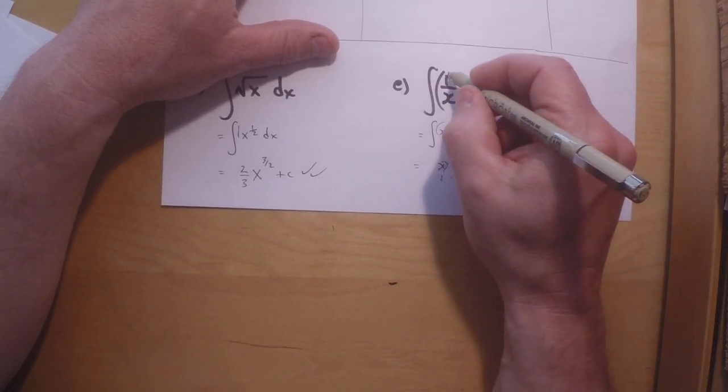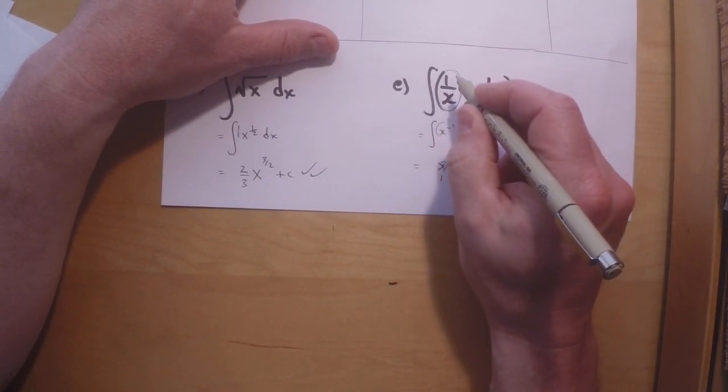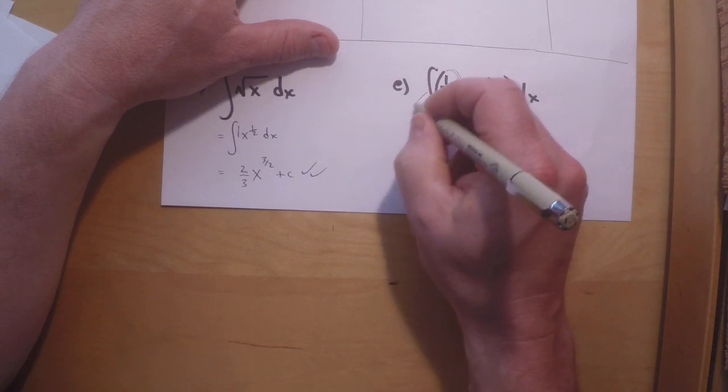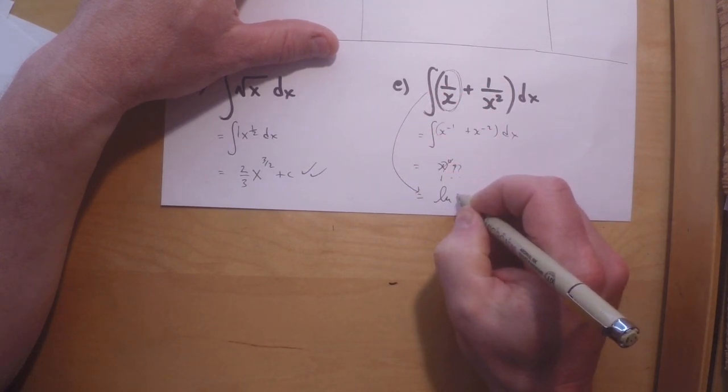But you should recognize, this is kind of a sneaky one, what function's derivative is 1/x? That's sneaky. That's ln of x.